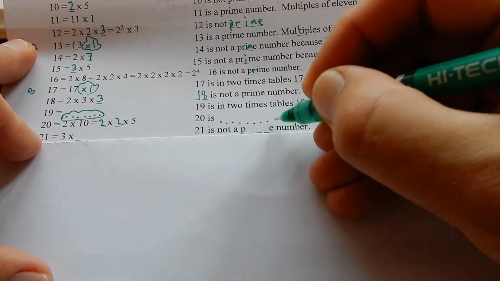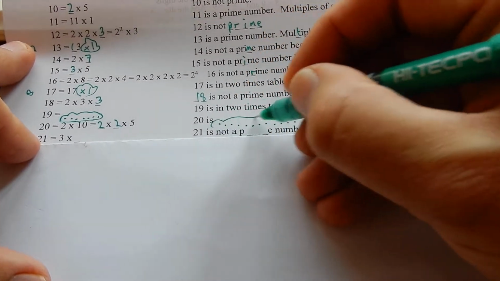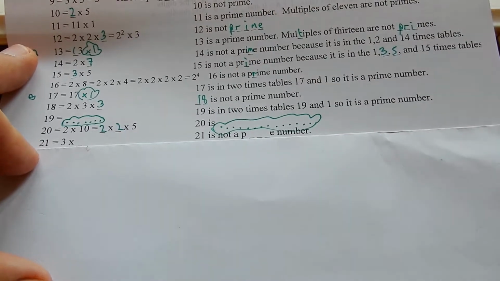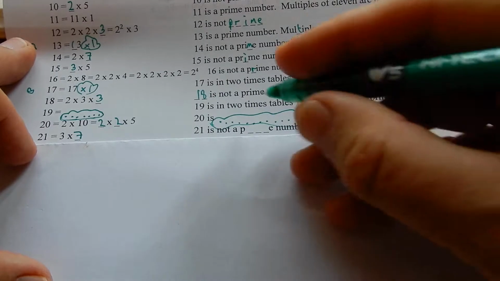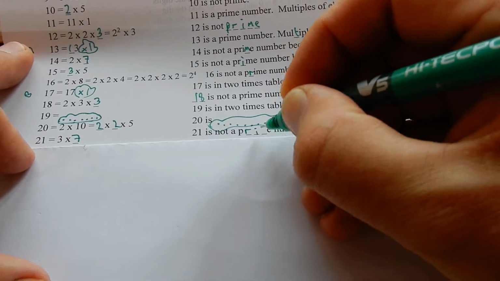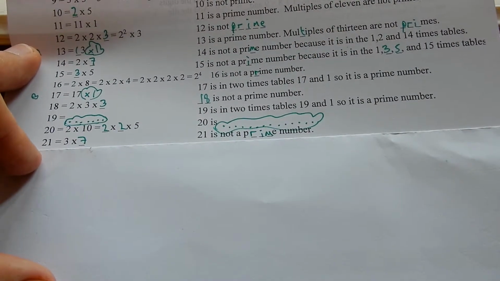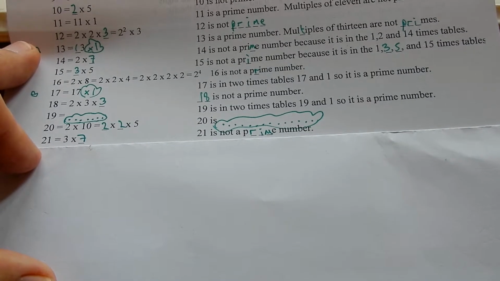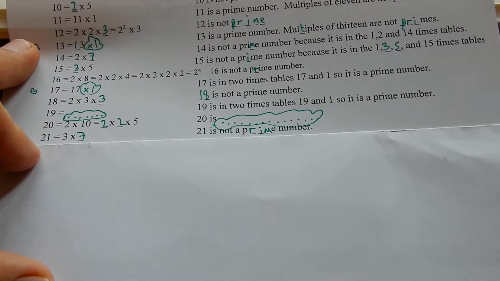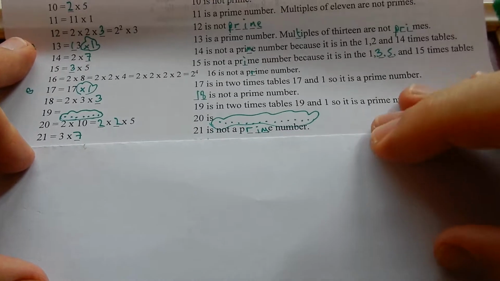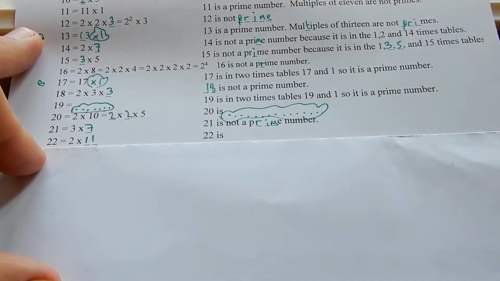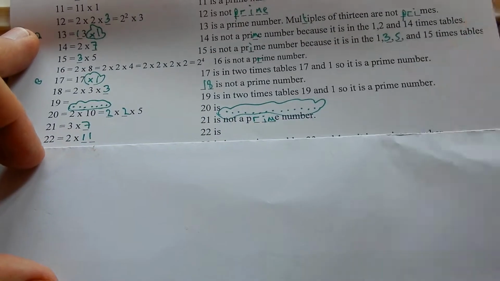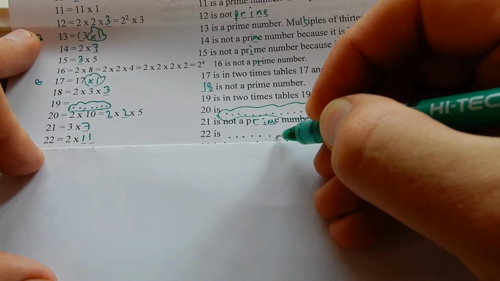20, not prime. 21 is in the 3 times table, 3 times 7. 21 is not prime. The only prime number in the 3 times table is 3. 21, no good. 22 is in the 11 times table. The only prime in the 11 times table is 11.